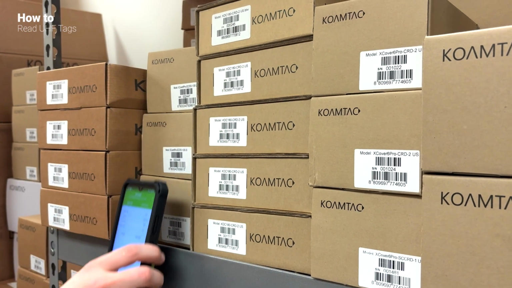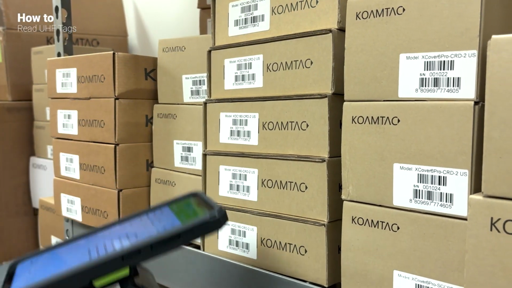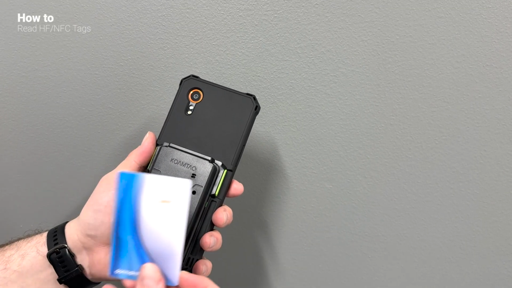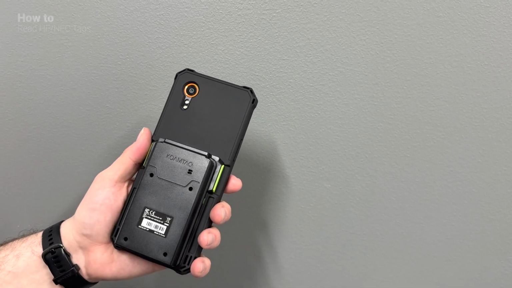To scan UHF tags, press the scan button while in UHF mode, and wave the reader over the boxes containing the tags. If using the HF reader, you don't need to toggle read modes and you're ready to scan right out of the box.